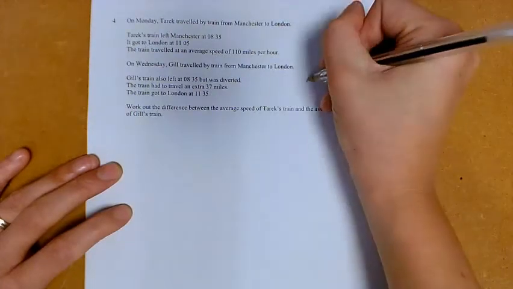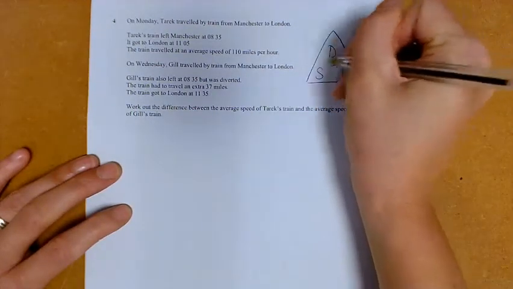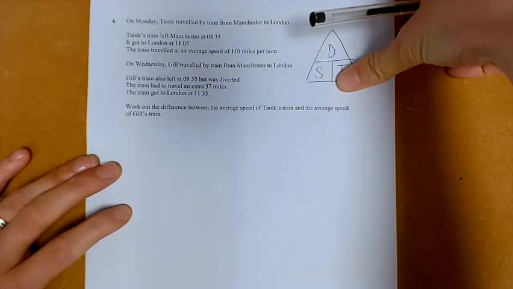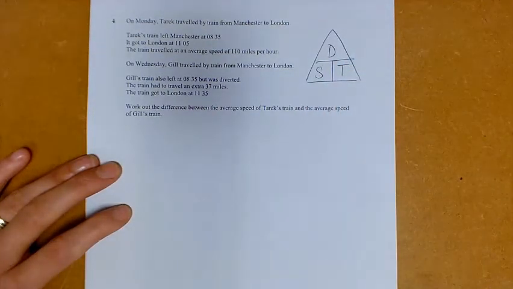So the first thing we're going to want to do is draw our triangle: speed, distance, time. If we want the distance, we do speed times time. If we want the time, it's distance divided by speed. And if we want the speed, it's distance divided by time. So in this case, we're going to want the speed.